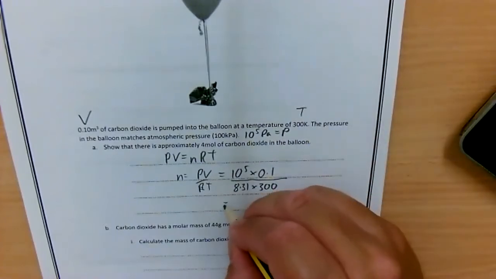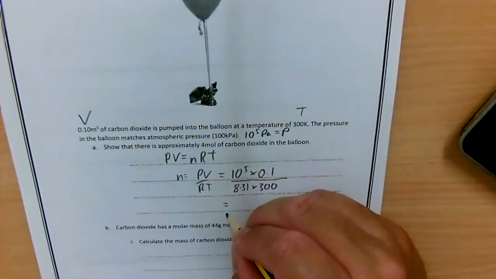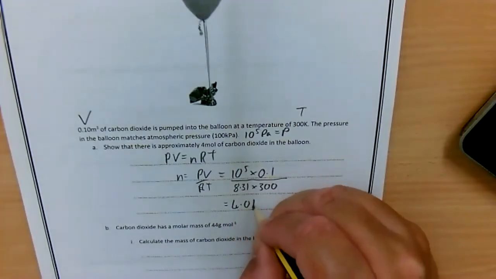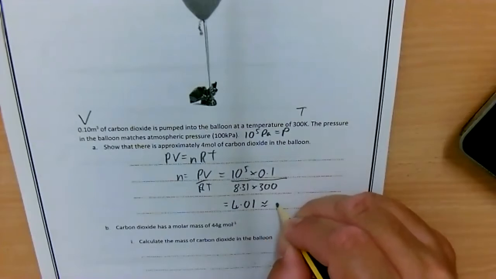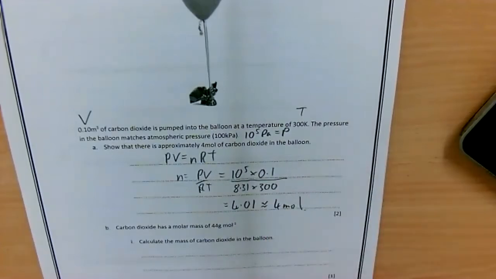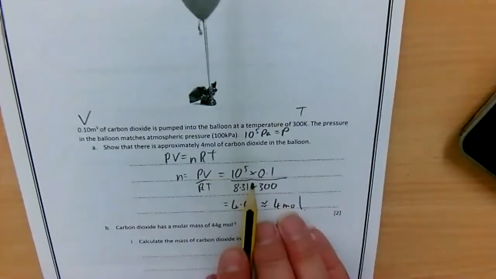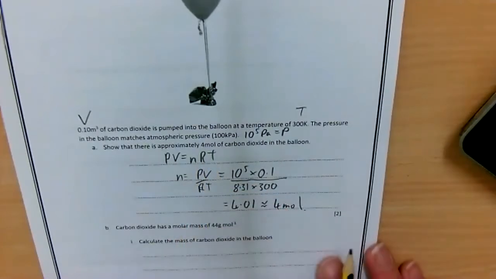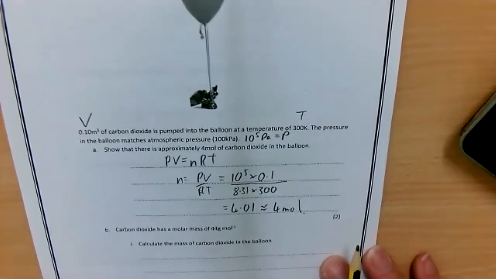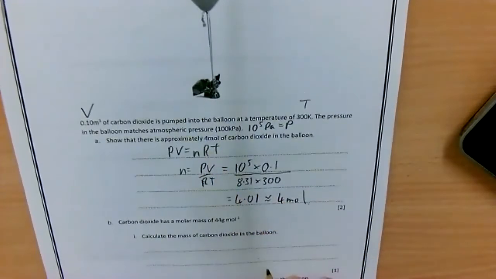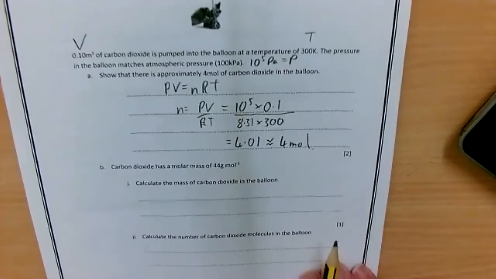That gives you 4.01 moles, which is approximately 4 moles. Okay, so the mark is really for using that formula with correct substitution. You don't get a mark for the final answer because you're proving what the final answer is. In the subsequent questions, you can use 4 or 4.01. It's up to you, as long as you show correct working.